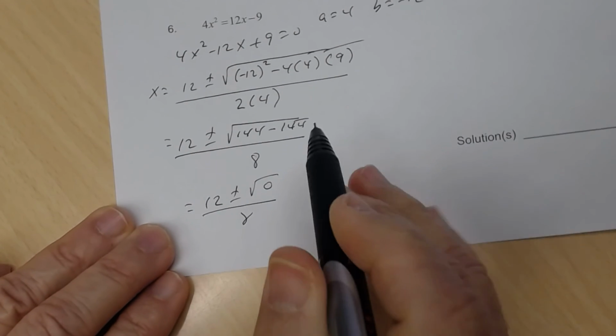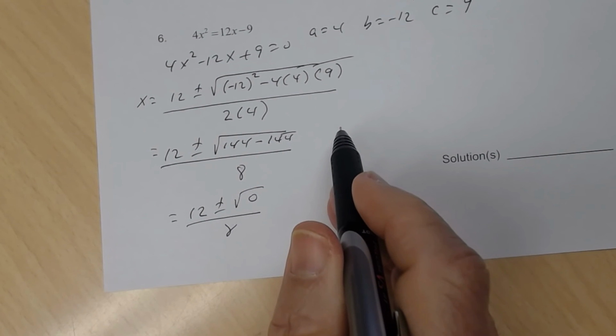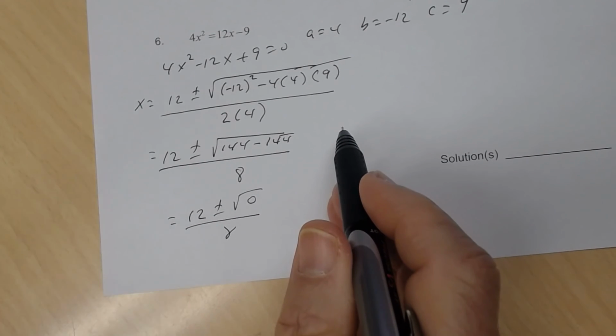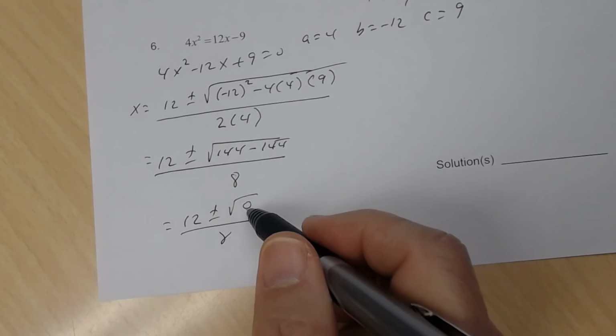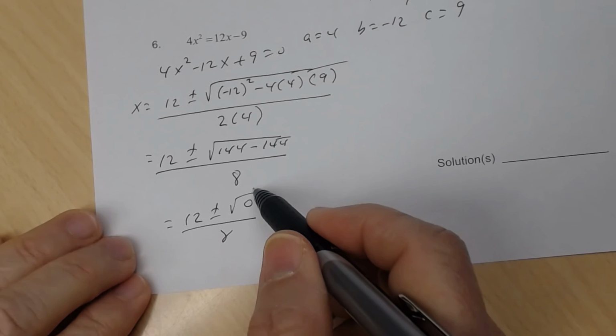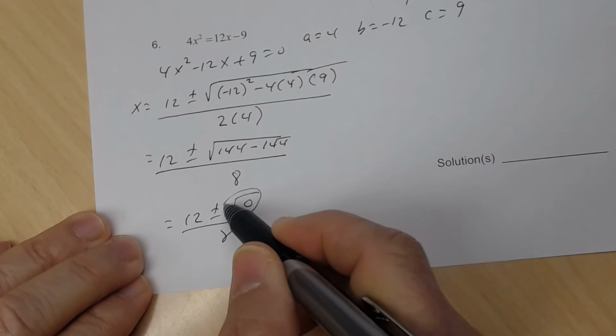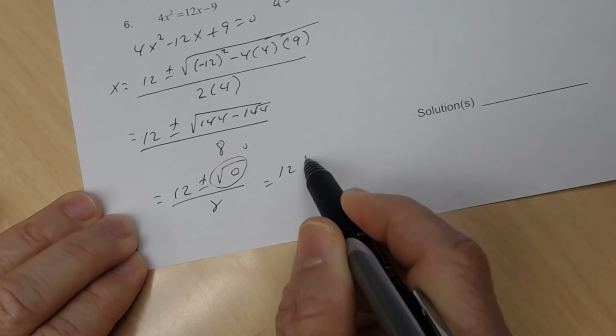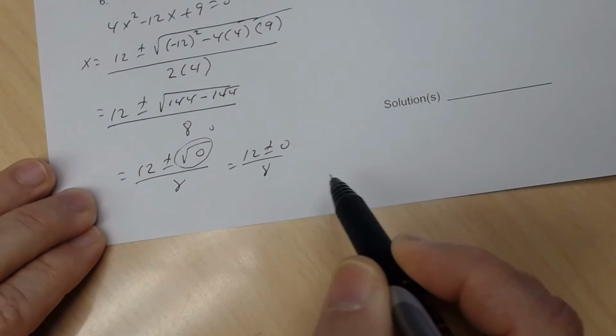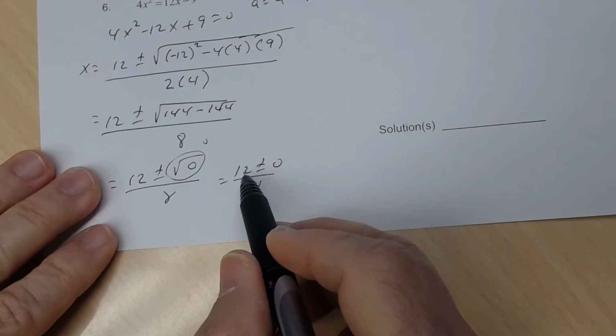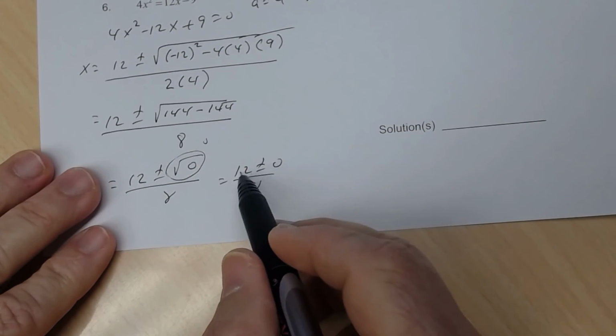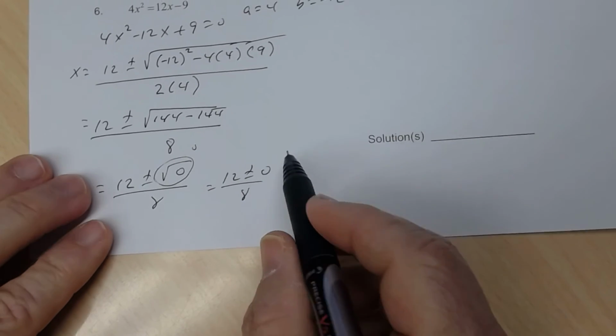Now remember your smallest perfect square is 1. So 0 is not a perfect square, but I can simplify the square root of 0. The square root of 0 is 0. So that's just 0 right here. So I get 12 plus or minus 0 over 8. But I want you to notice something. 12 plus or minus 0, 12 plus 0, 12 minus 0, that's just 12.